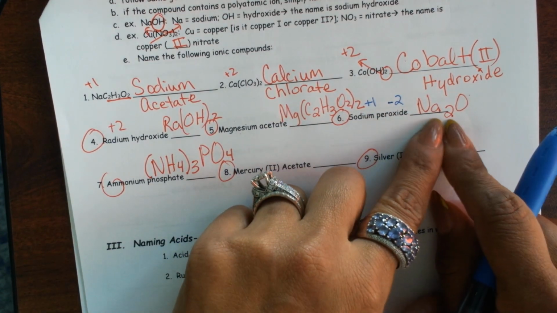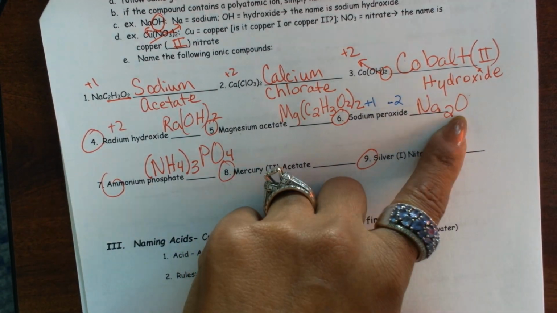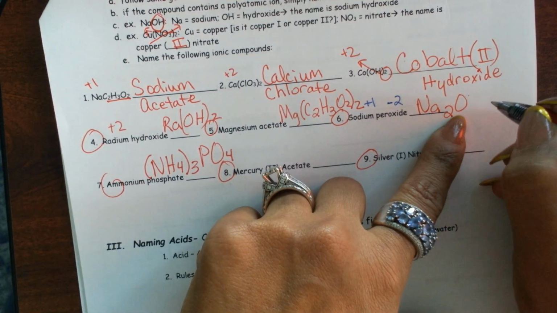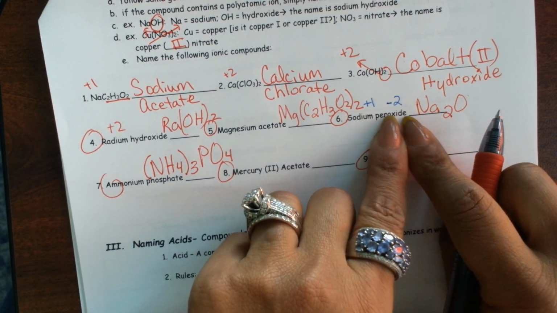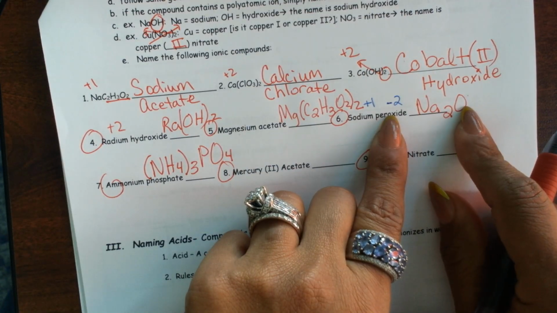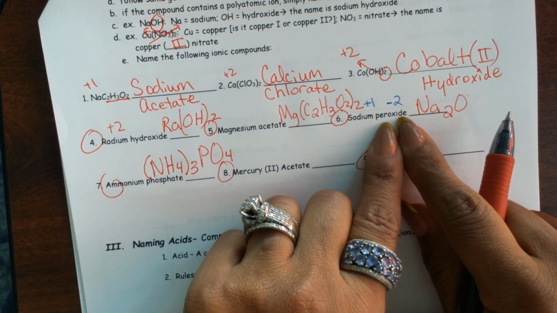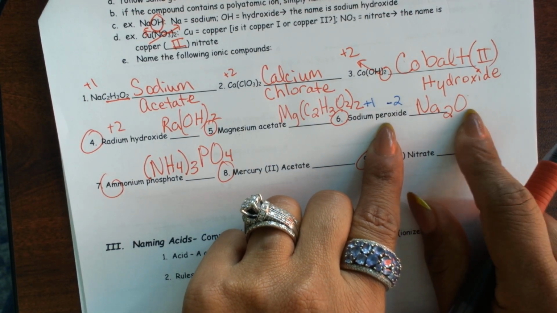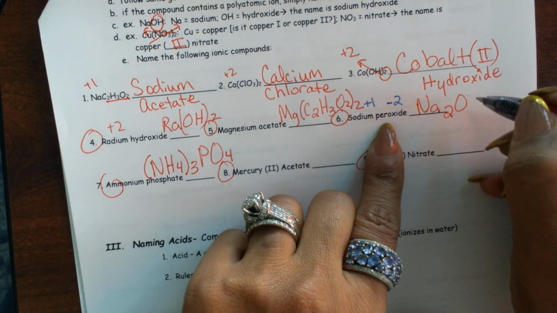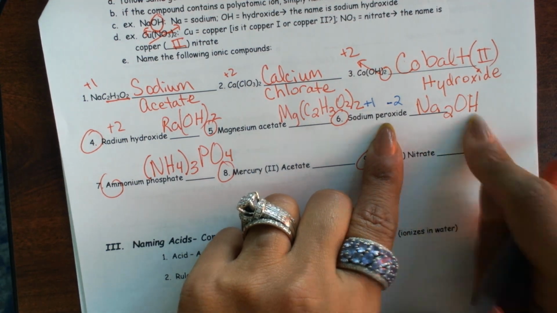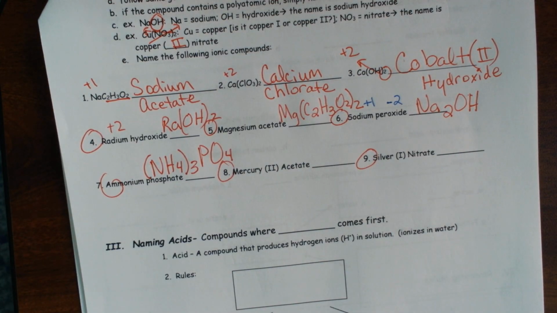So the Na2 was correct, but what else do we put behind the O? Not a 2. The 1 crosses over, so we don't need parentheses. And you just told me that this is a polyatomic. That means it needs another element. OH is the polyatomic. So you were close.